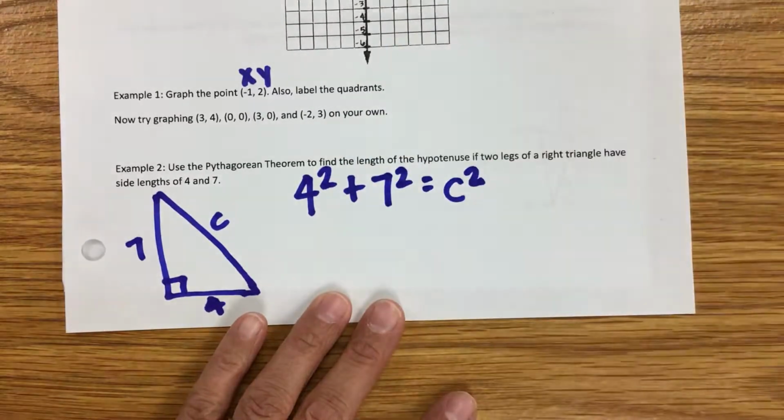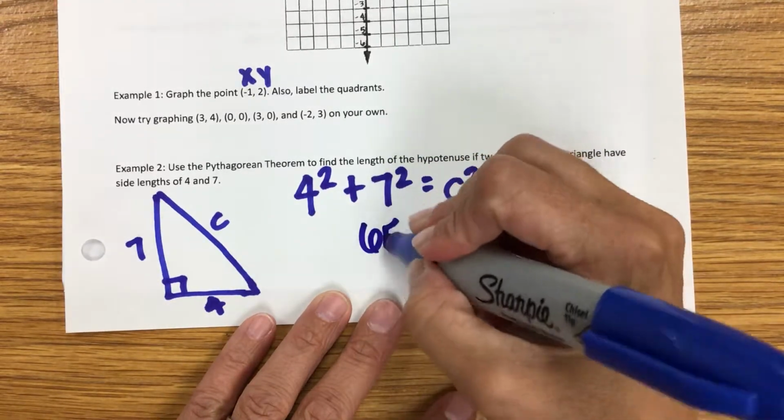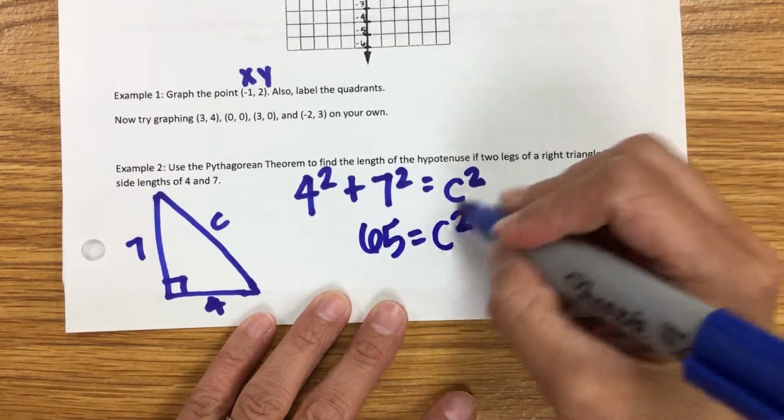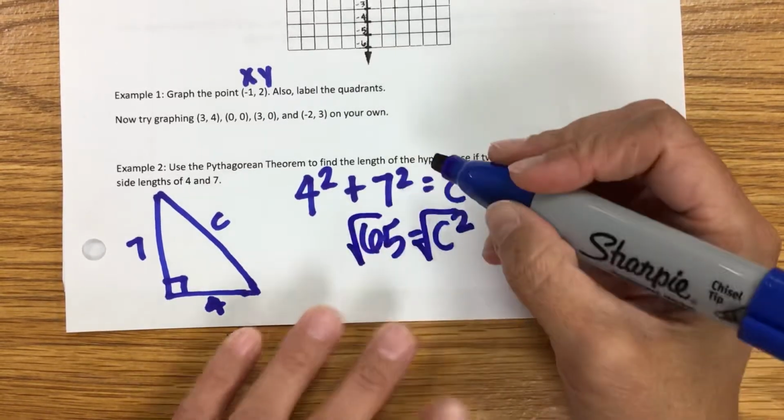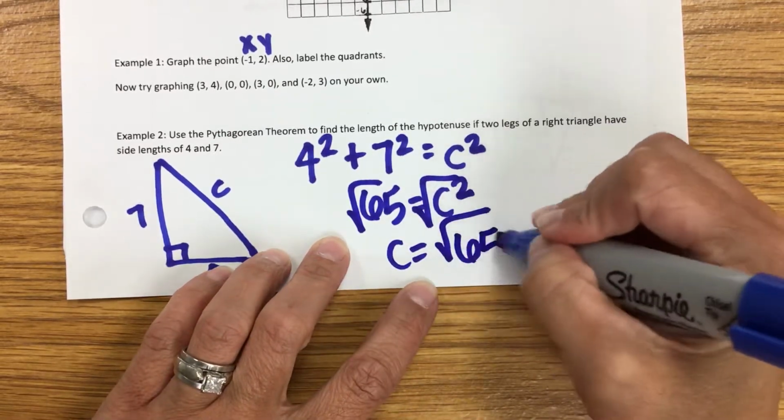So 4 squared is 16, 7 squared is 49. So if you add those together, you get 65. And then to get rid of the squared, we would square root. So c would equal the square root of 65.